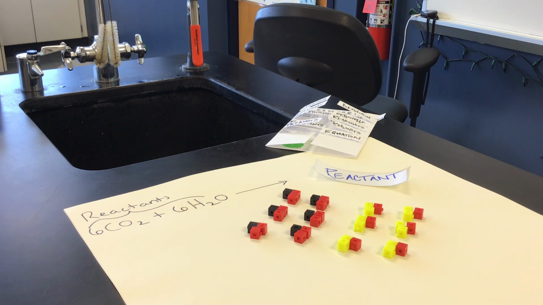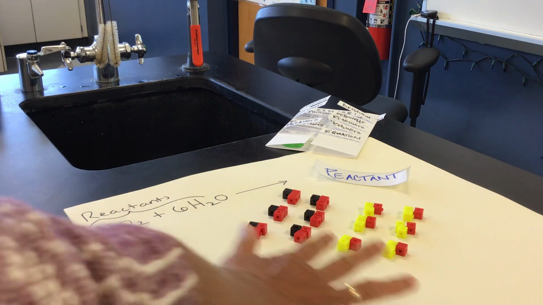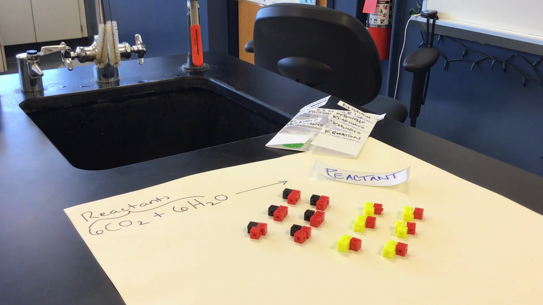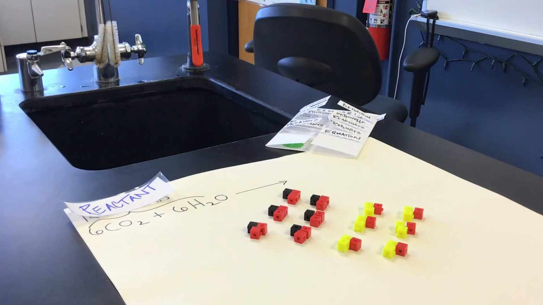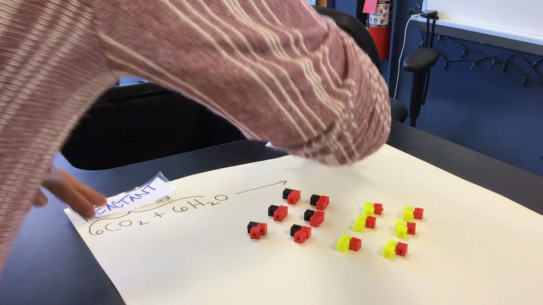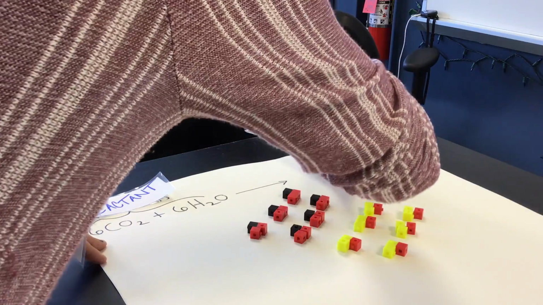Okay, for the last part of this lab, what we're going to do is take our reactants that we just constructed, use those exact same blocks, and just rearrange them to see if we have enough to complete the products of photosynthesis. So I'm going to take that reactant label and put it over here. Again, reactants are on the left side of the yield sign in a chemical equation, and we're going to construct the products.